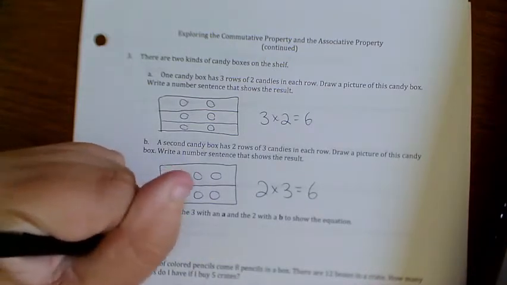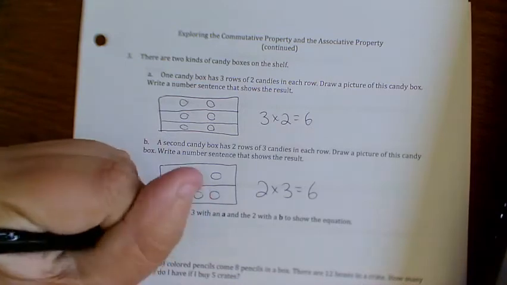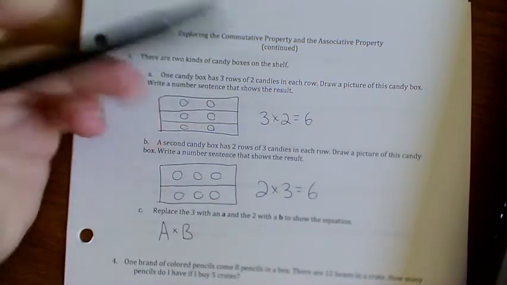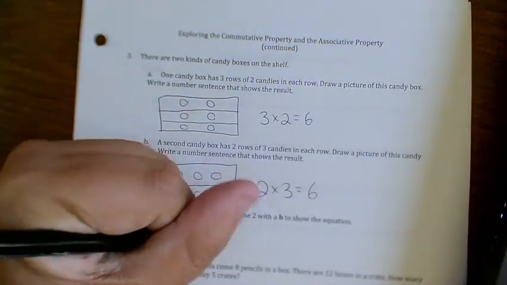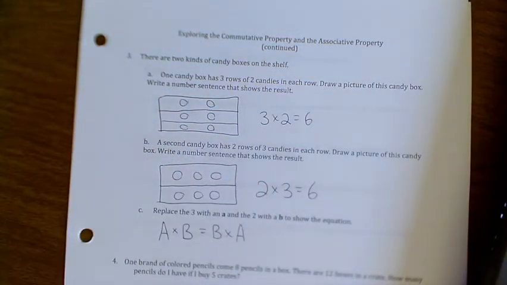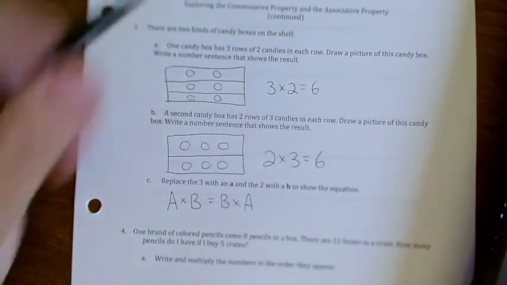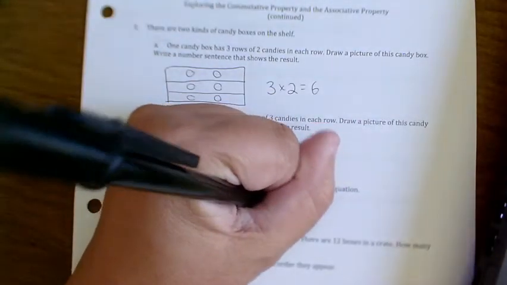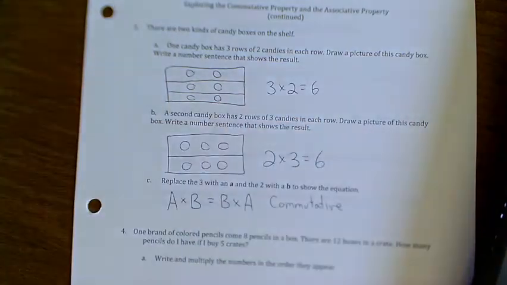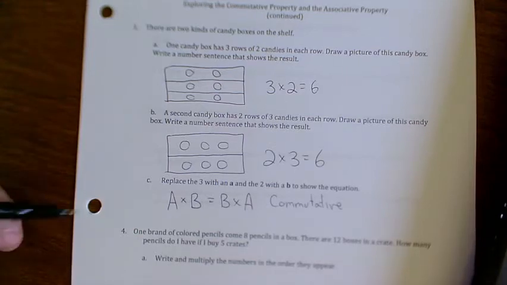So this just tells us that if we're looking for an answer, A times B is going to give you the same result as B times A. So we can multiply in any order. Okay, so that is also the commutative property, of multiplication this time instead of addition like we previously did.